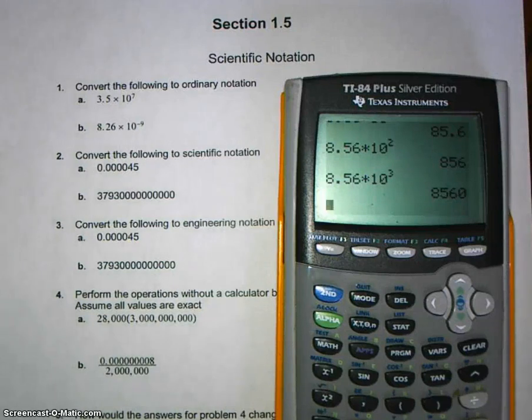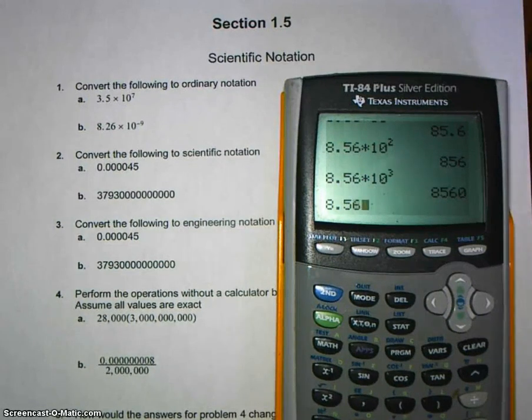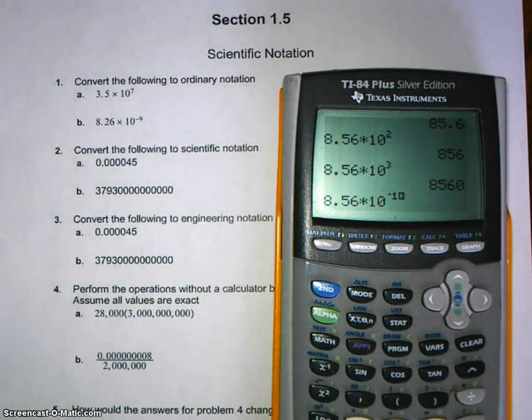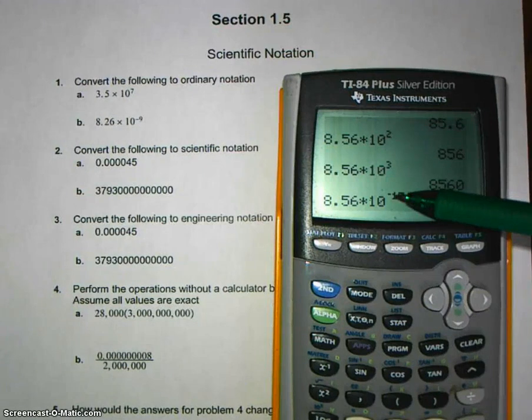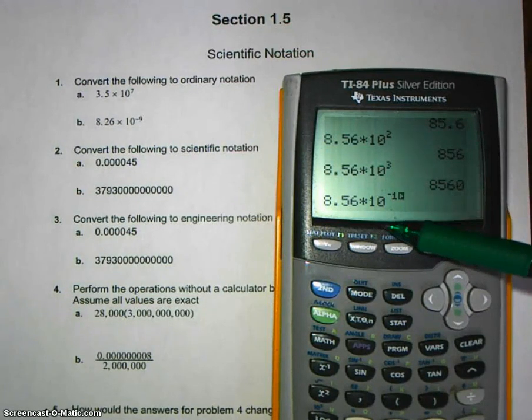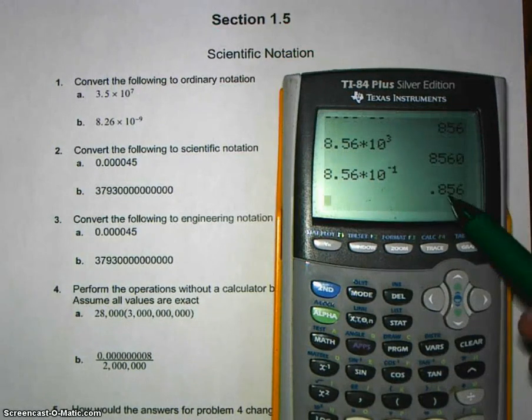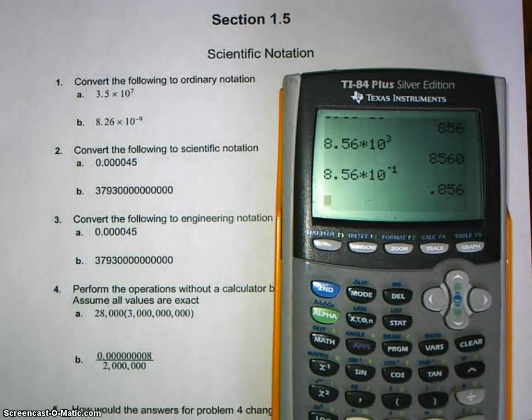Now, what about multiplying by powers of 10 that are negative? What if I give you 8.56 times 10 raised to the negative 1? Well, think back for a minute to section 1.4, part A. We know what negative exponents do. All this negative exponent does is really drop this 10 down to the bottom, and it becomes a division. So really, instead of multiplying by 10 here, I'm dividing by 10. Dividing by 10 moved the decimal 1 to the left.